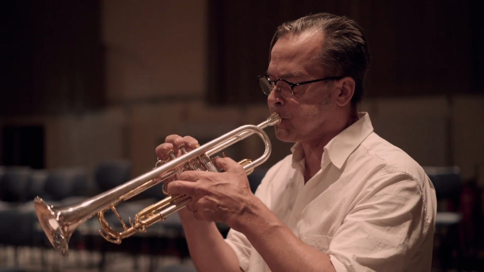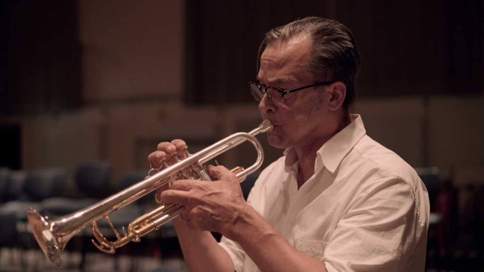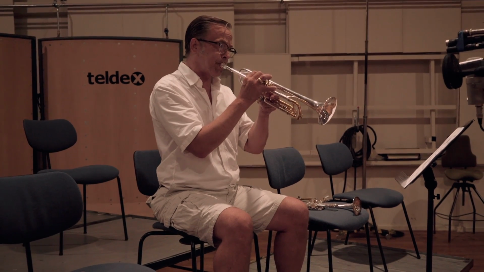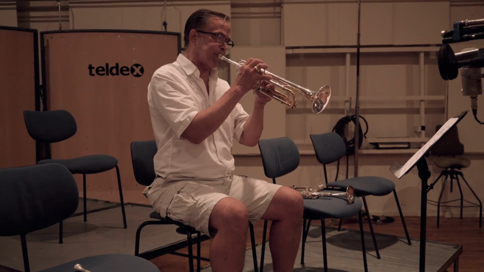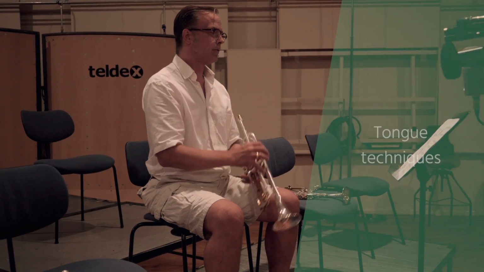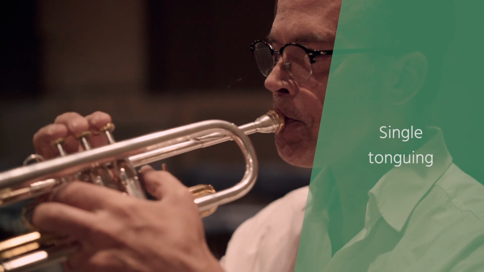The vibrato is created by movements in lips, diaphragm, and larynx, and is producing variations in pitch and/or volume. Depending on the speed and phrasing of the music you're playing, different tongue techniques are required.